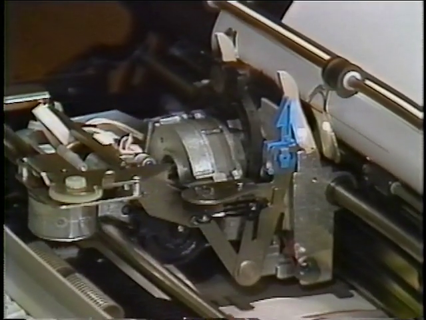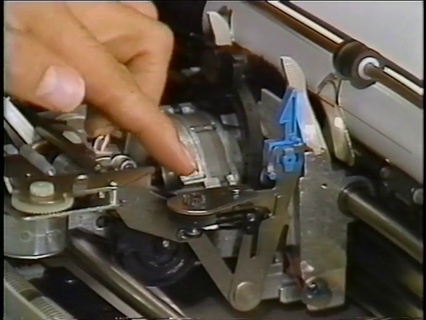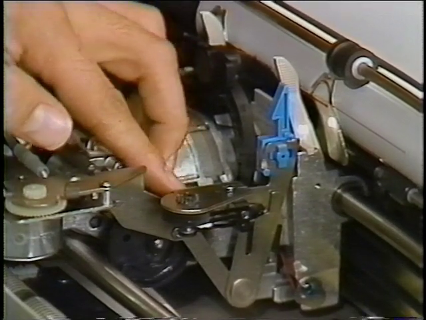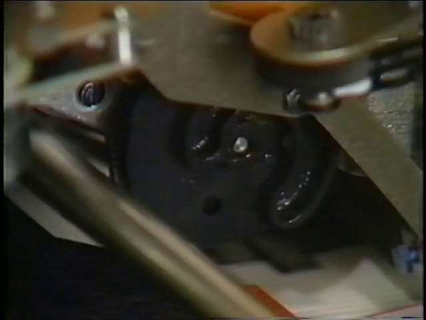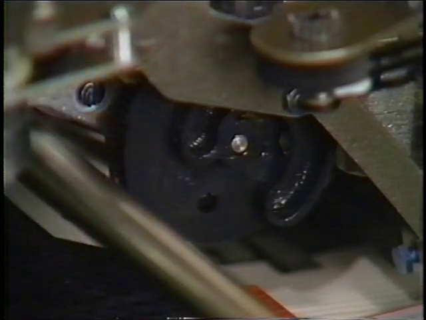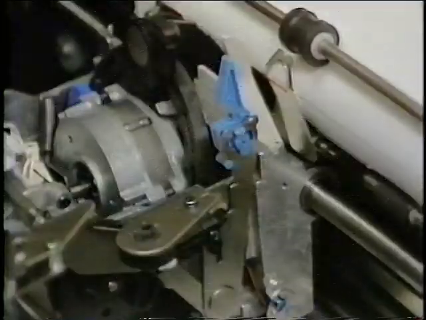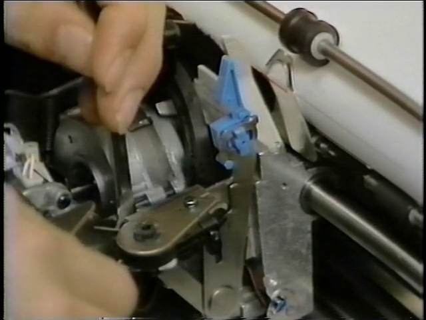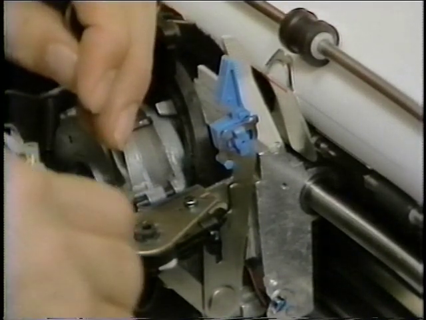Next, remove the ribbon and correction cartridges. With the machine still on, turn the ribbon lift cam top to front until the hole in the cam is straight down. Next, hit micro down once. Loosen the adjusting screw lock nut.